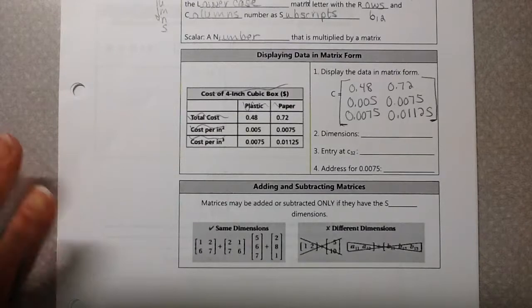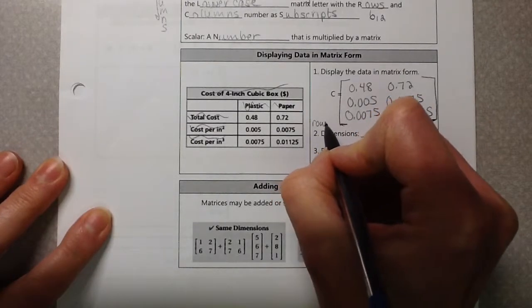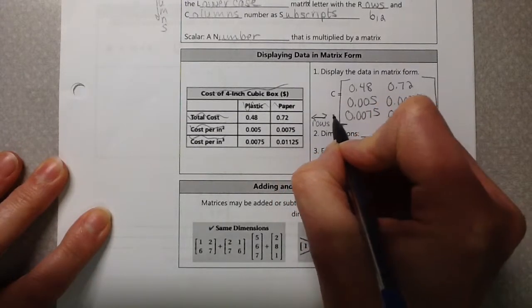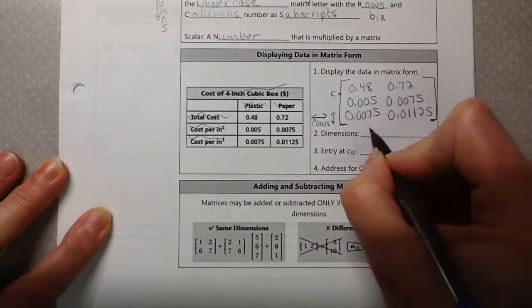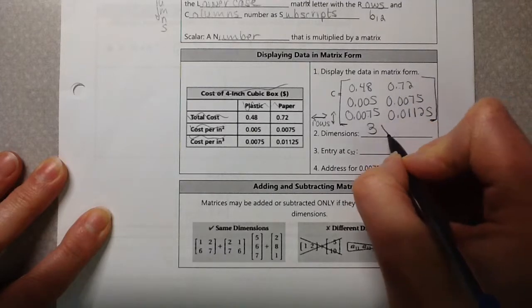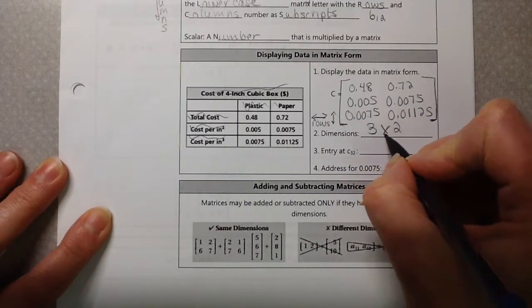Okay, we're going to list the matrices. So remember, it's rows by columns. So we have 1, 2, 3 rows, and we have 2 columns. So this is going to be called a 3 by 2 matrix.